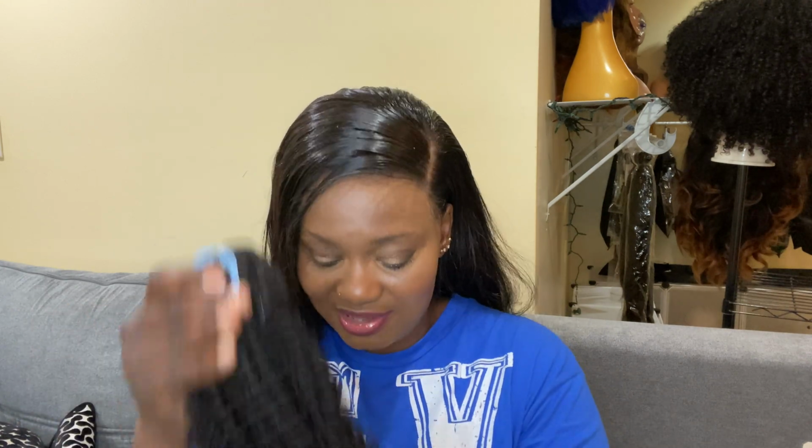After it is washed, it doesn't stay like this anymore, though you still love the texture, but it will loosen up a bit. It's not going to be this tight anymore. So this is kinky hair. This is another hair that people love to wear.